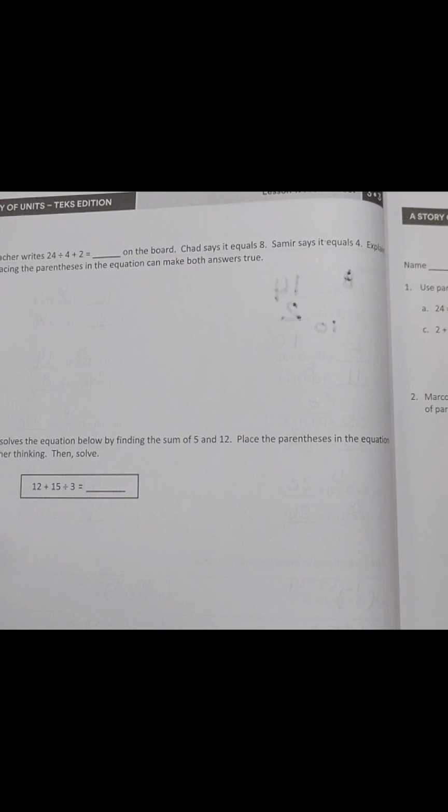Explain how placing the parentheses in the equation can make both answers true. All right, so let's look at it from both students' point of view. Chad says that it equals 8. And Samir says that it equals 4.